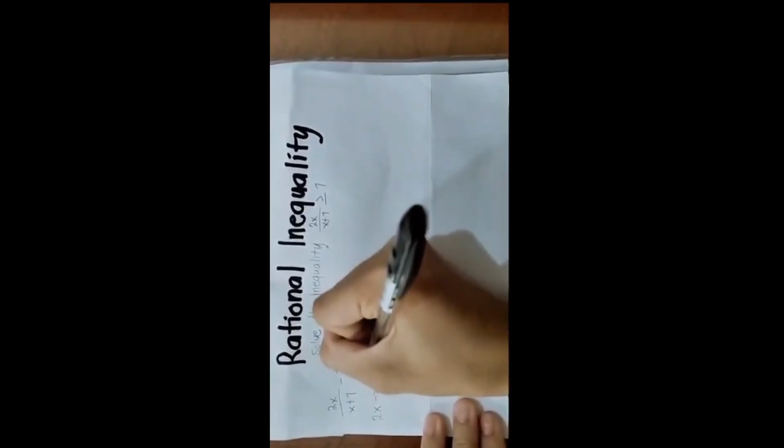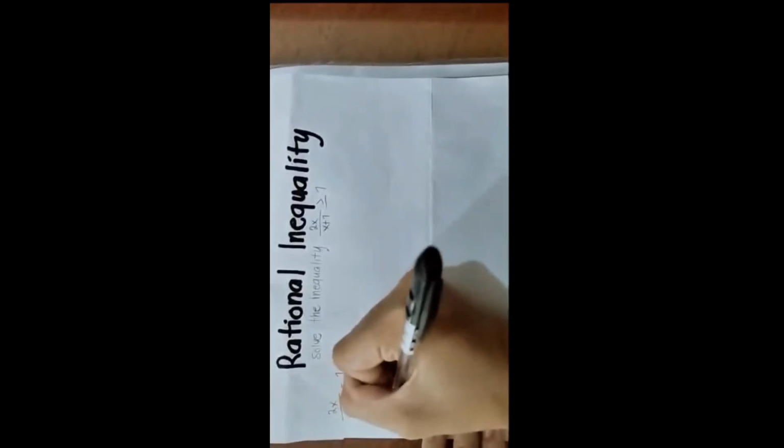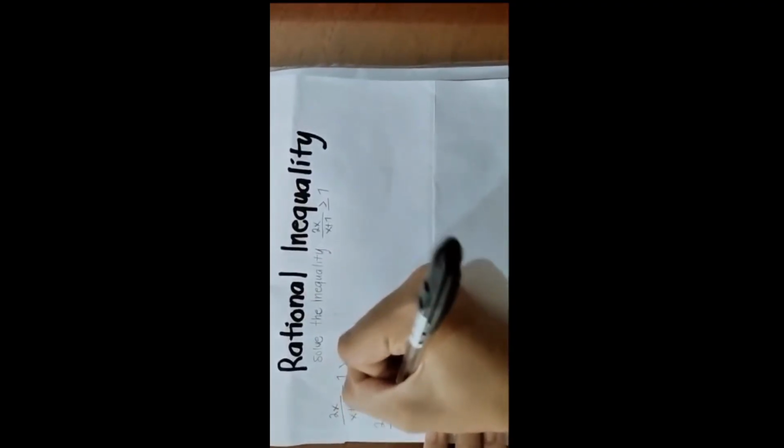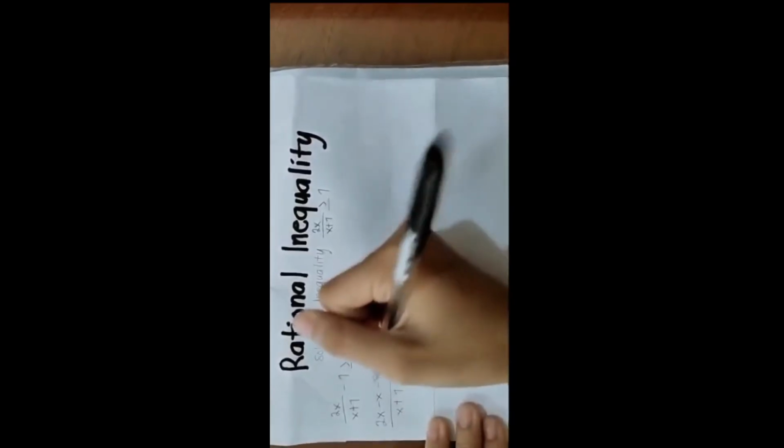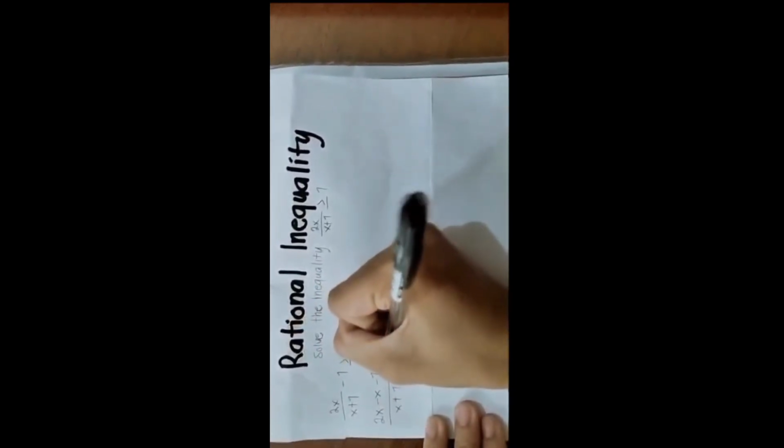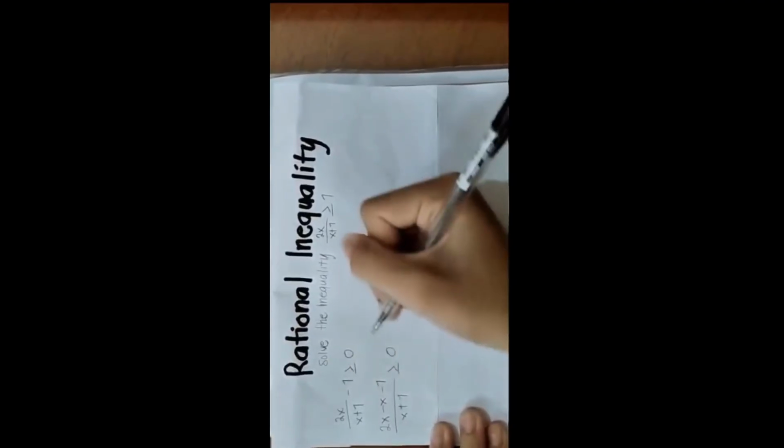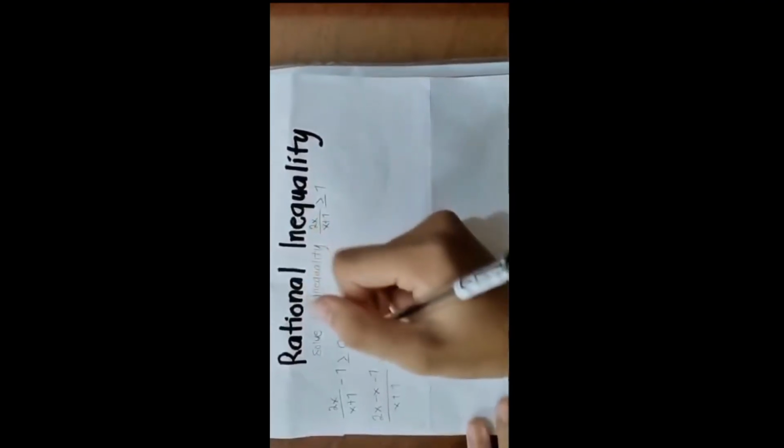Then we multiply negative 1 by x plus 1, which becomes negative x minus 1. So we have 2x minus x minus 1 over x plus 1 greater than or equal to 0. Simplify by combining similar terms: 2x minus x is x, so x minus 1 over x plus 1 greater than or equal to 0.